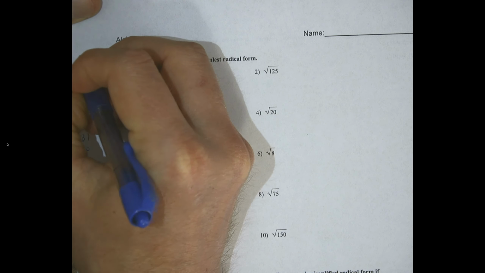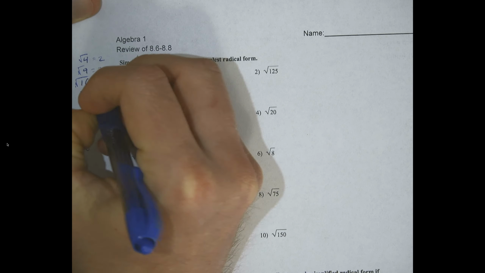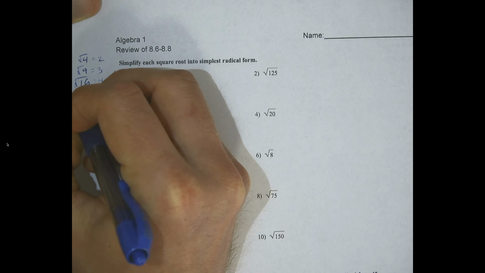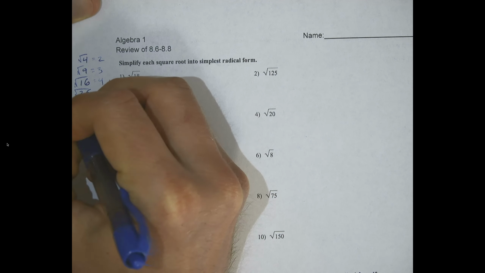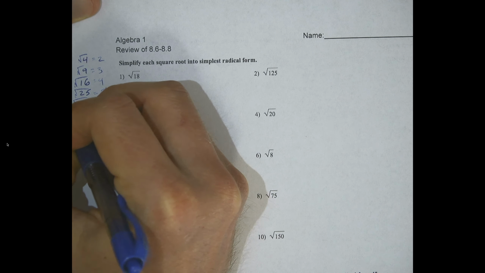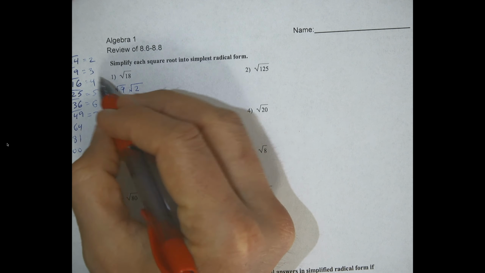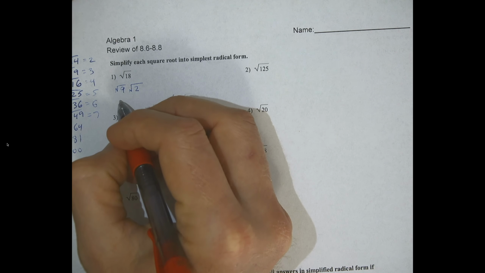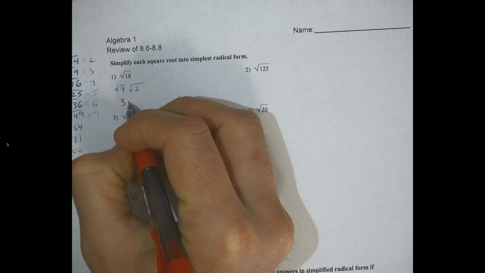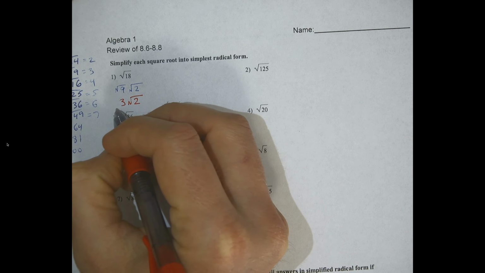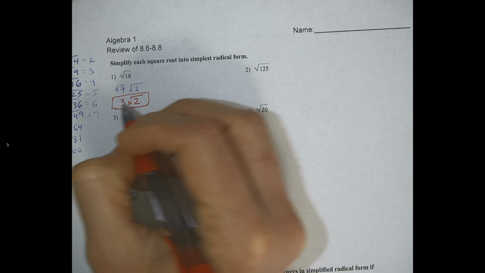So I know square root of 4 equals 2, square root of 9 equals 3, 4, 5, 6. So these will lose the square roots and just become the whole numbers. So square root of 9 just becomes 3, because 3 times 3 is 9. And square root of 2 stays. Can't do anything with it, so final answer is 3 radical 2.